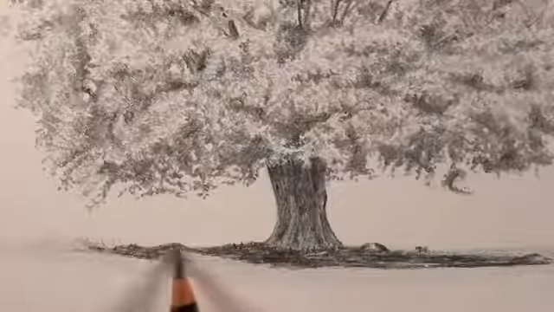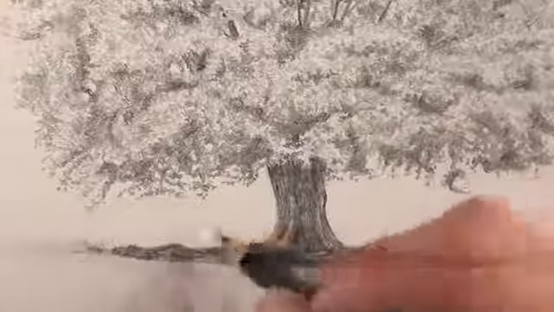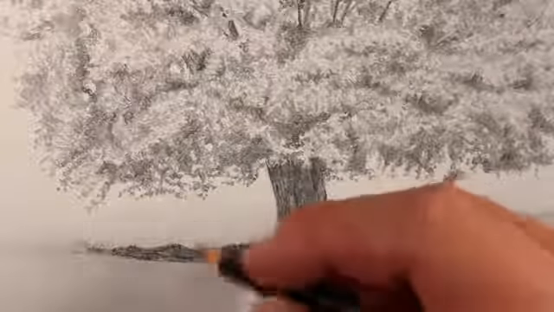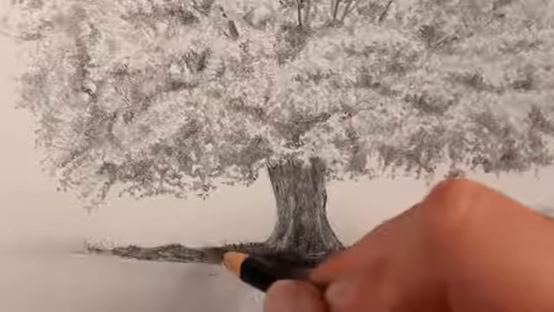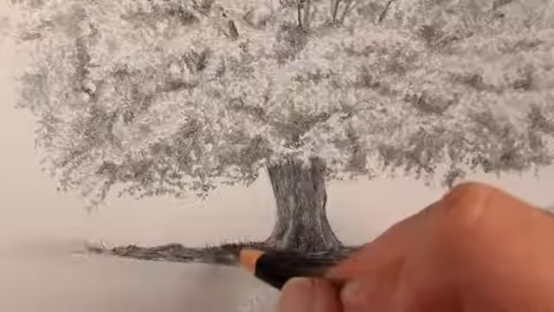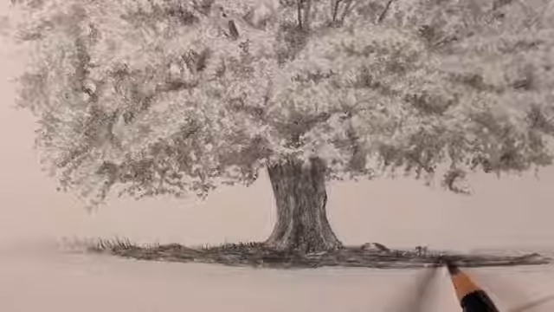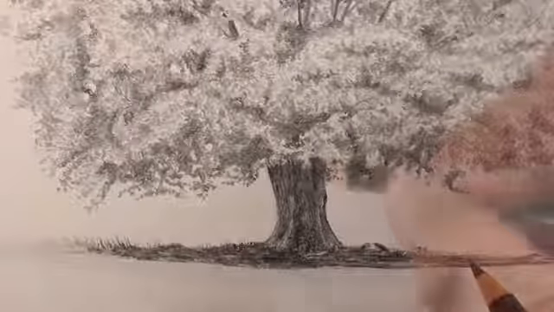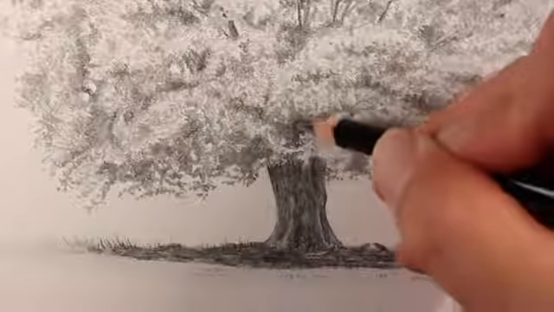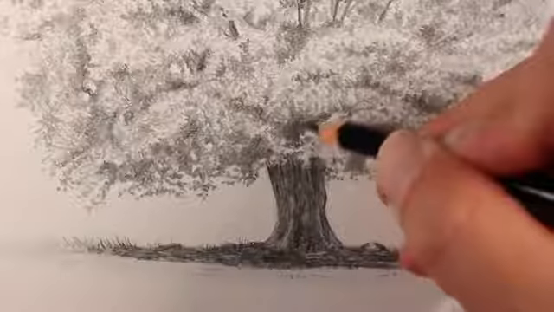Marks are made in this case mostly in a horizontal motion. And now with a sharpened pencil, we'll go back and add a few more indications of the grass blades. A few more areas are darkened with the softer graphite pencil.